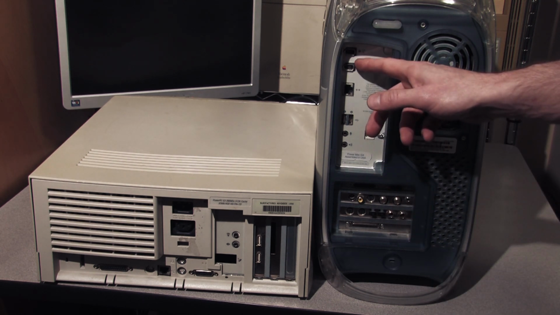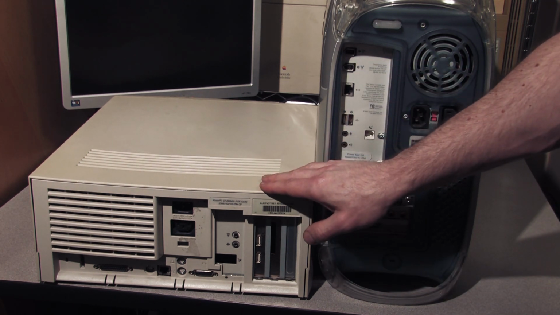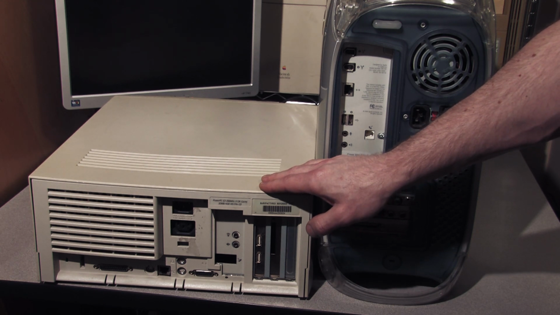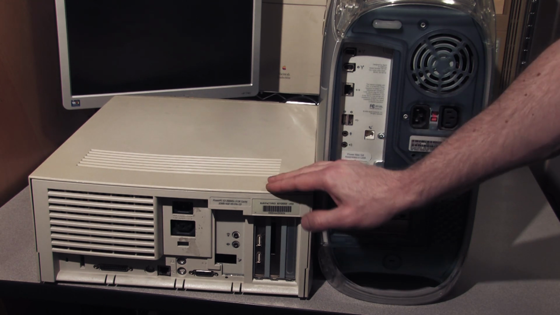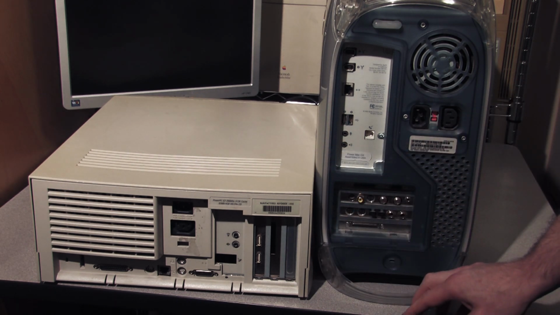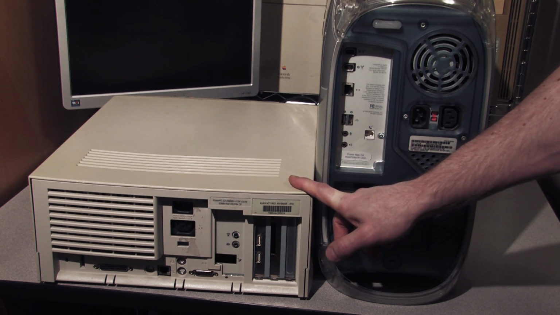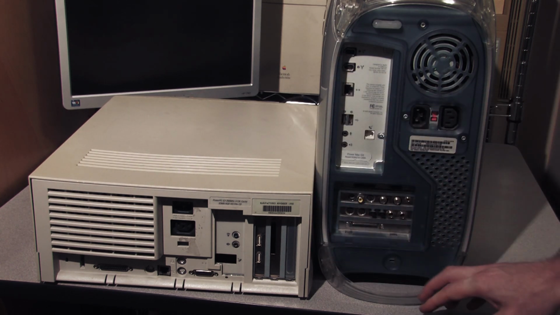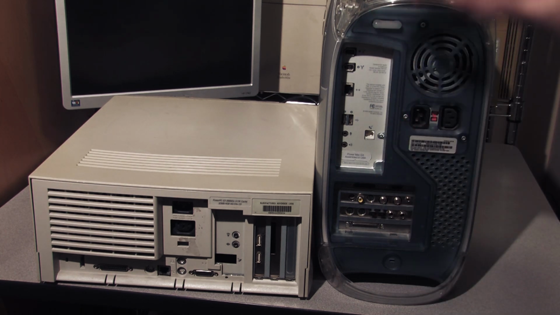If we look at the FireWire and the lack of FireWire on the G3 system, now that's something that might not affect a lot of people. If you do have FireWire accessories, hard drives or whatnot, certainly you can add a FireWire card to the G3. It's just a standard PCI expansion card.